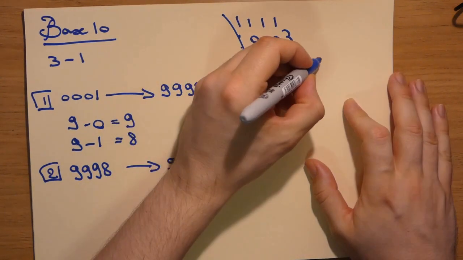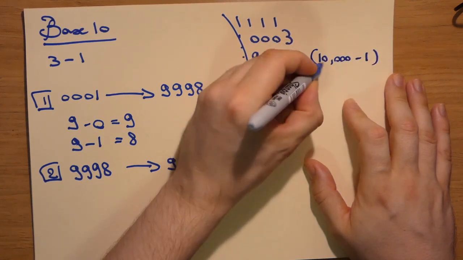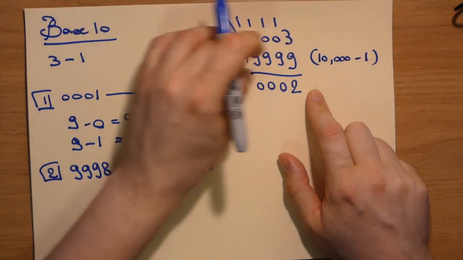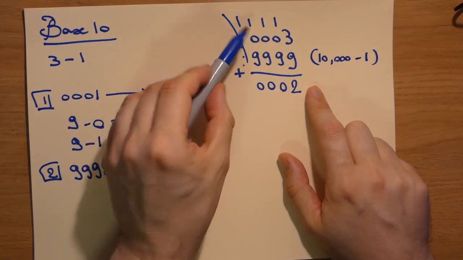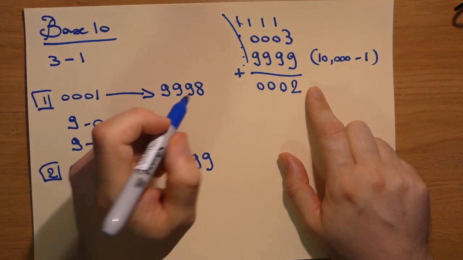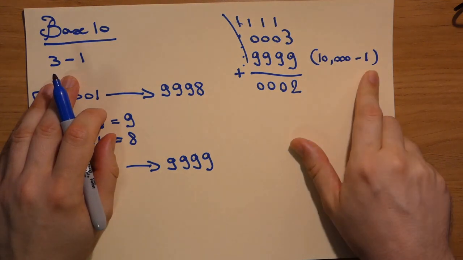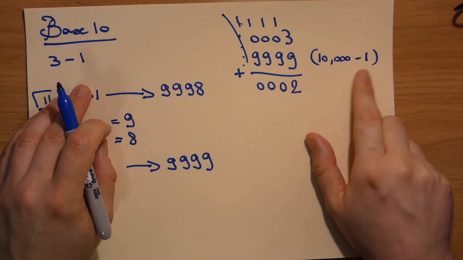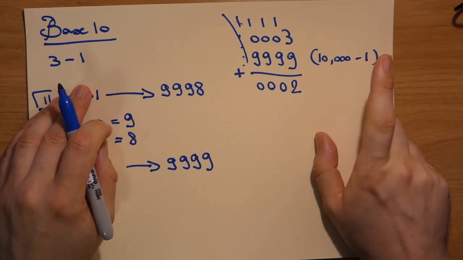9,999 is really the same thing as 10,000 minus 1. So to 3, I add 10,000 minus 1, and then I get rid of the carry, but the carry in that position is really the same thing as 10,000. So I do 10,000 minus 1, and then I take off 10,000, and then indeed that's the equivalent of just adding -1.